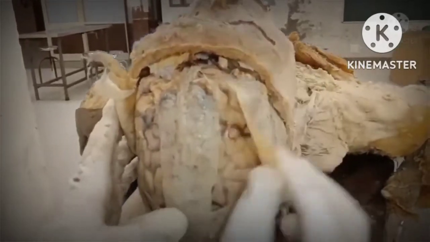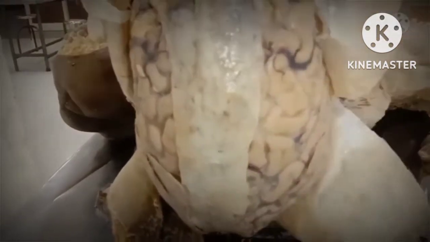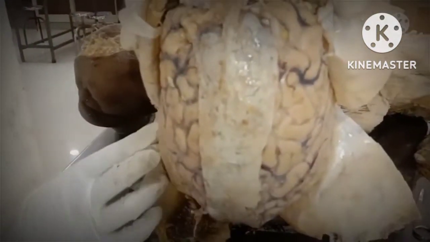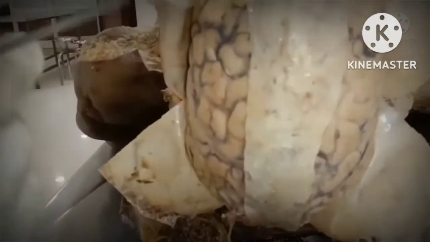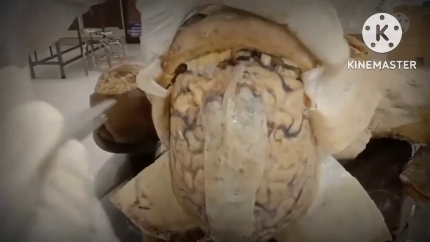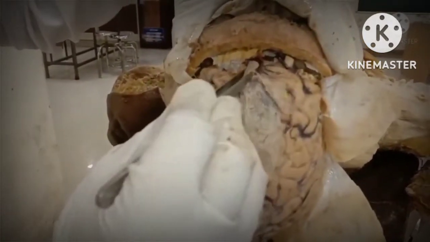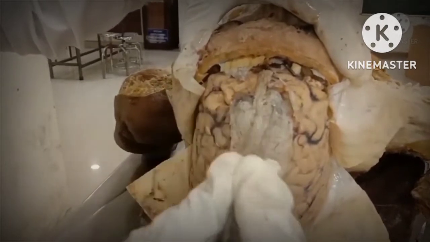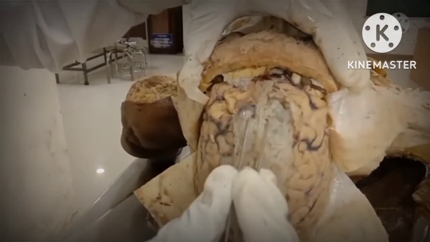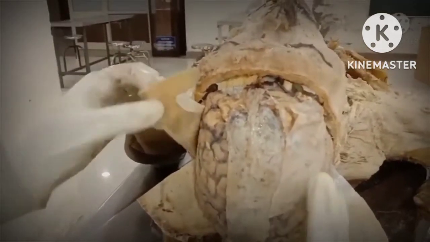After reflection you can see the sulci and gyri of the brain. This is the brain, and these are the sulci and gyri, and this layer is again the dura mater. Now there are two cerebral hemispheres, the right and the left, and in between them this structure is the dura mater, which contains a fold called the falx cerebri, which lodges the superior sagittal sinus.